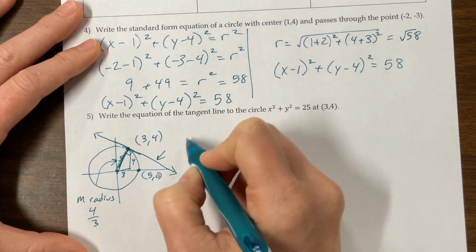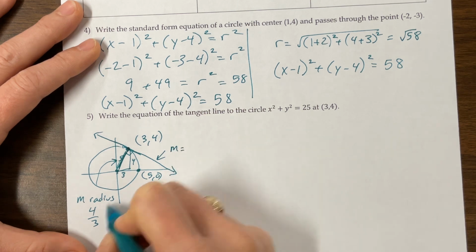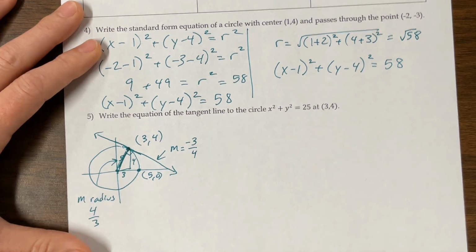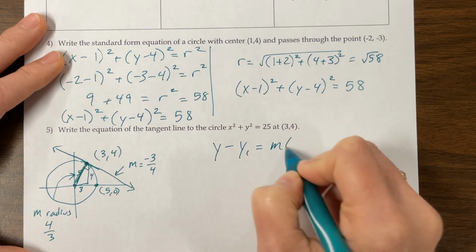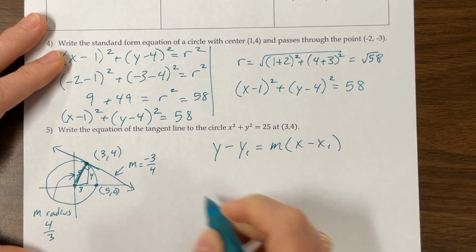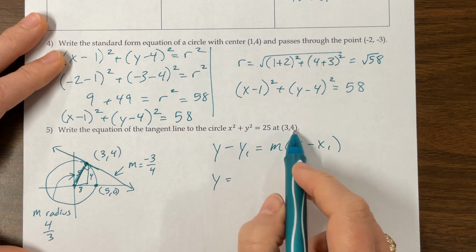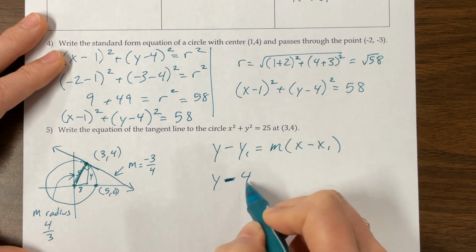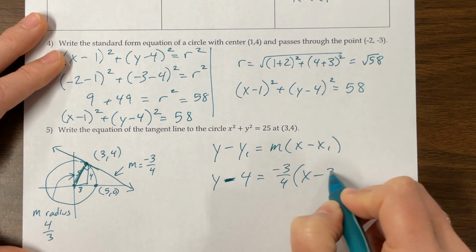So the slope of the tangent line is going to be perpendicular. So it's the negative reciprocal, so negative 3/4. Okay, so now my point-slope formula, y minus y1 equals m times x minus x1. I'm going to plug in the point. This is my point: y minus the y value, which is 4, equals m, which is negative 3/4, times x minus 3.